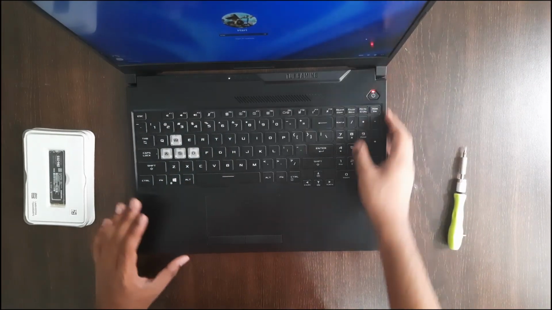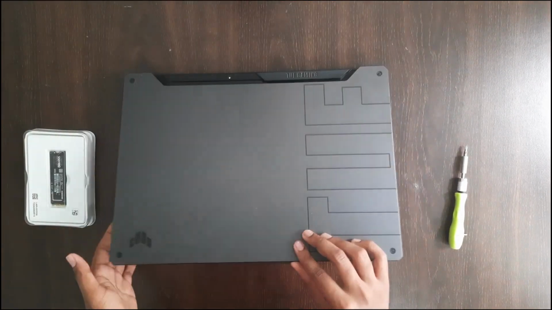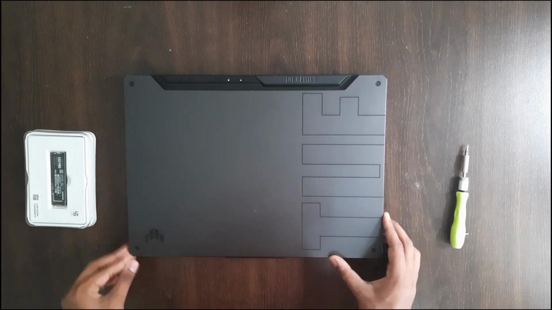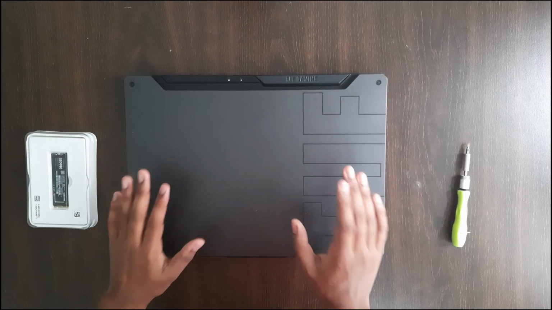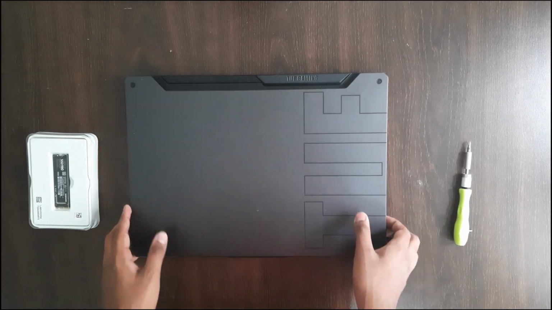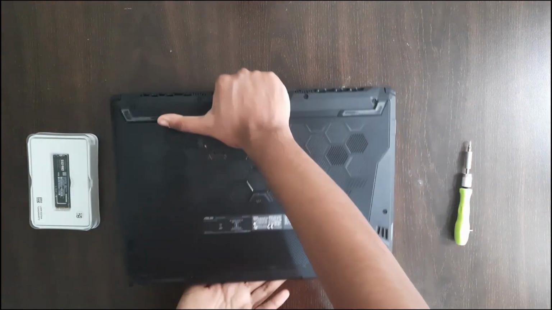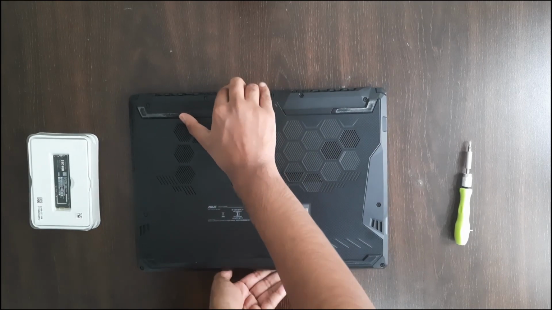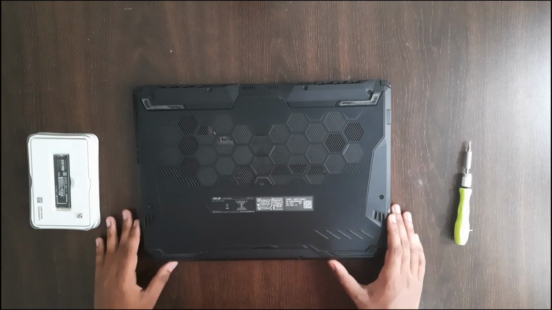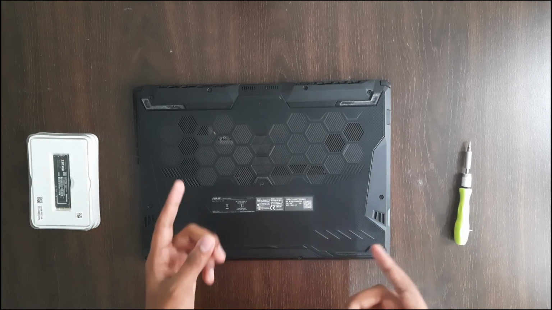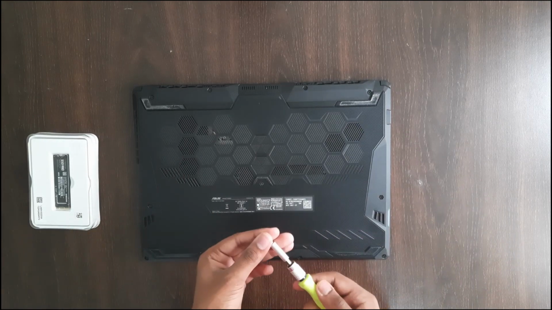So guys, let's just shut this PC down, and I'm also going to be showing you how to partition your drive. If you don't know, you can see it after installation in the same video. It's shut down, and let's flip it over. Different PCs have different screw places and ways to open, so you can check your manuals, and let's just open the back of your PC first.